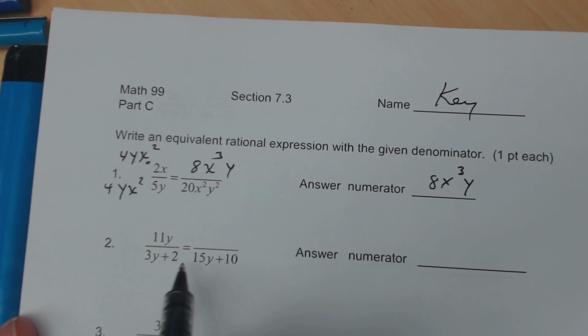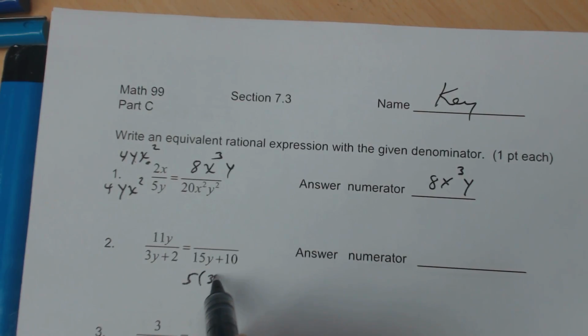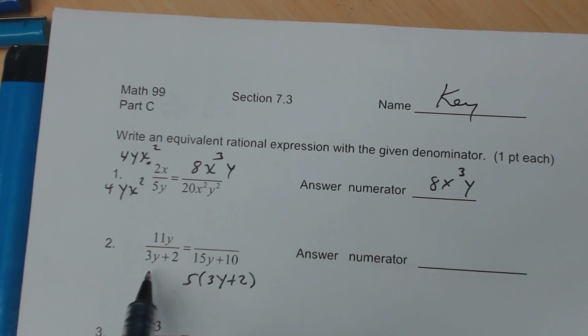Alright, now what you're going to need to do here is factor this denominator. So you need to factor that denominator. So everything we've done involving rational expressions you had to factor. So I can factor out a 5 and I'm left with 3y plus 2. So this is the fraction that I'm given. I want to write an equivalent fraction for this that has this denominator.